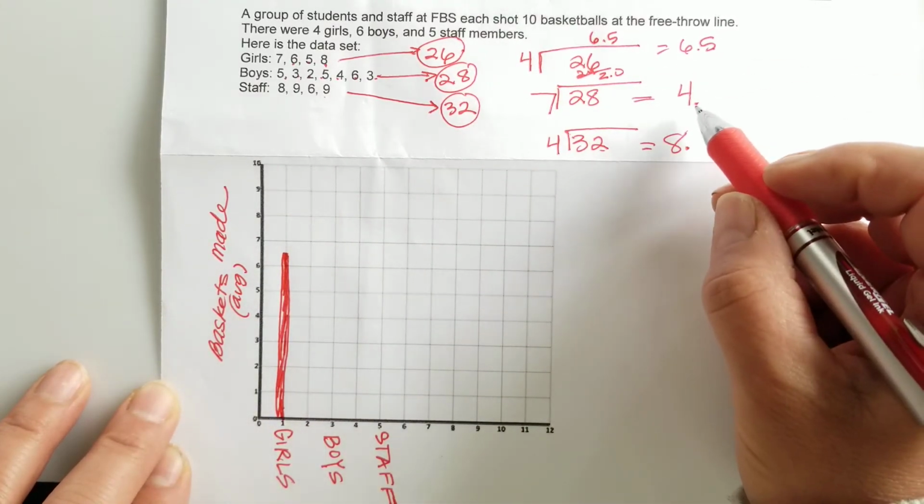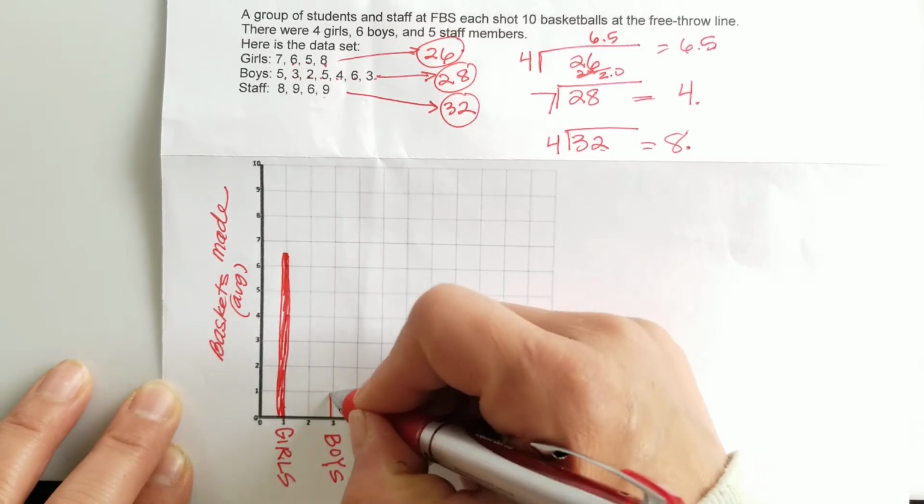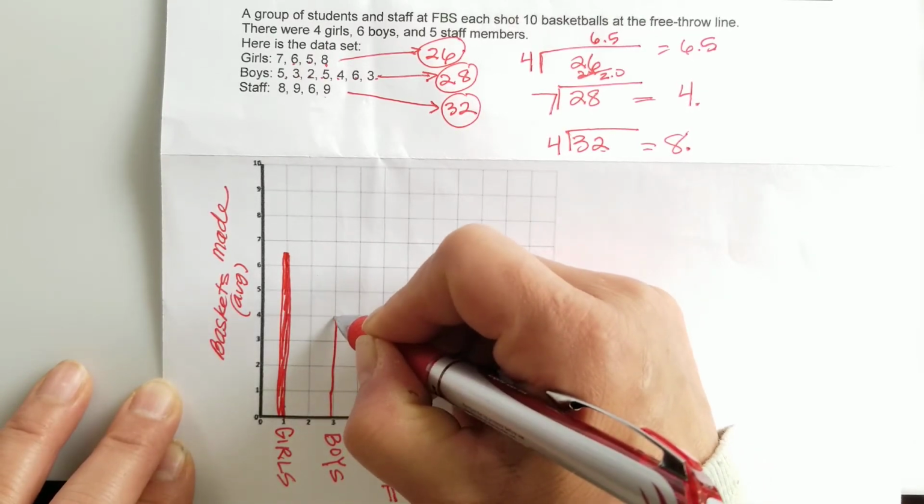And then for the boys, they shot on average 4. Sorry, boys. You didn't do too good.